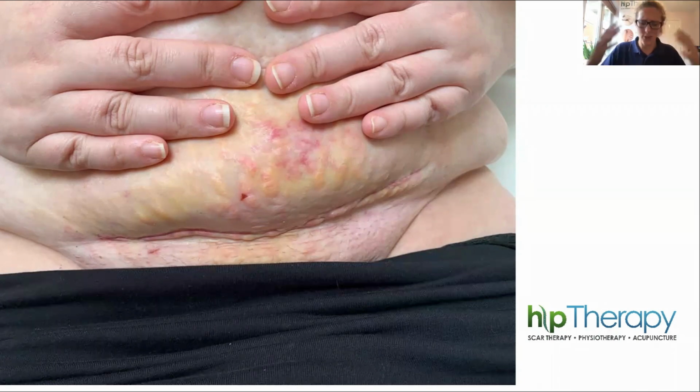Let's have a look at changing her desk and chair height. Let's have a look at posture correction. Let's look at deep breathing, that connection between your diaphragm and also your pelvic floor. And for those of you in women's health, you know how important that is.